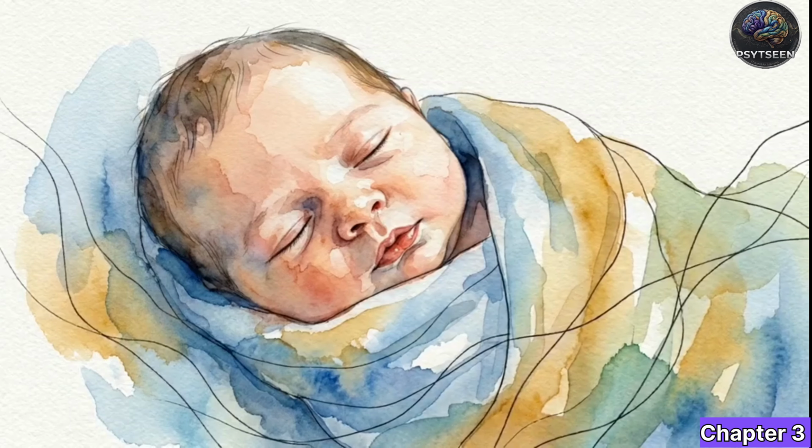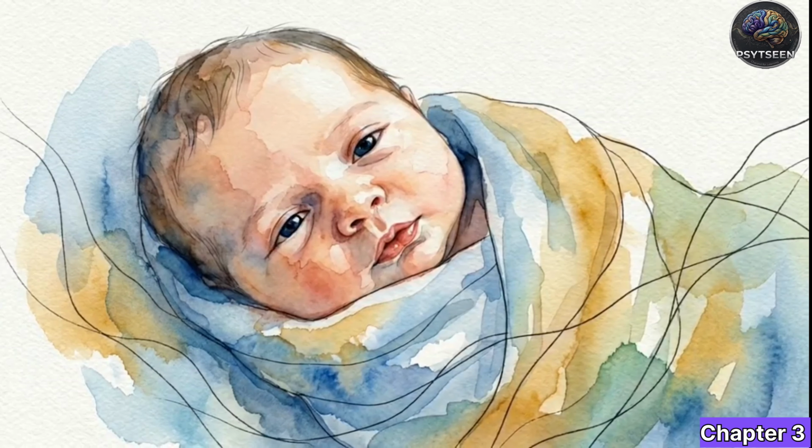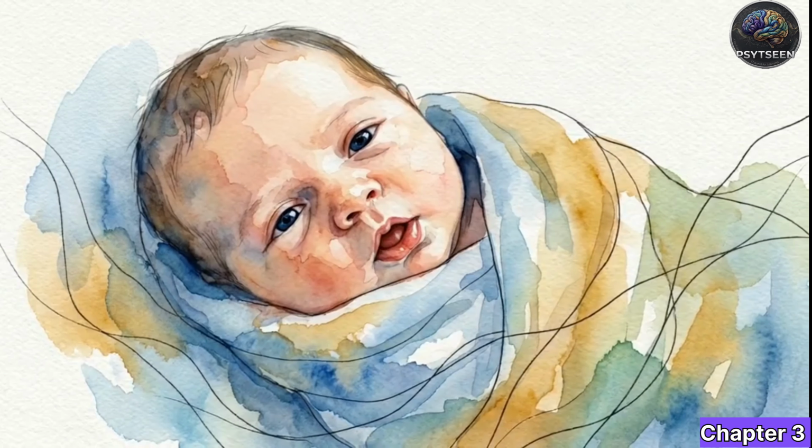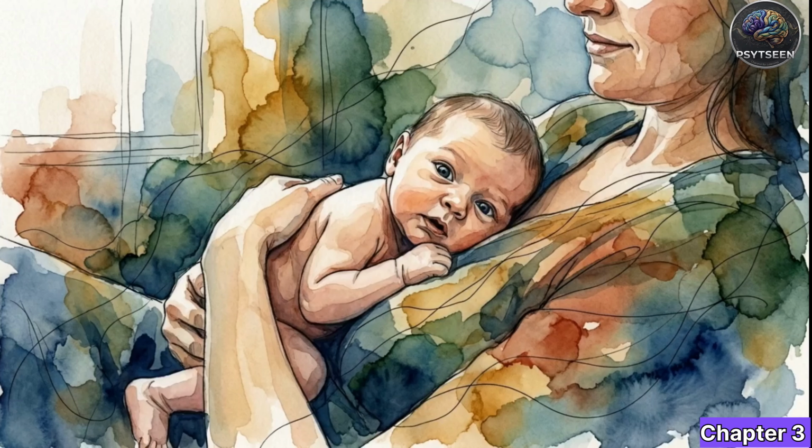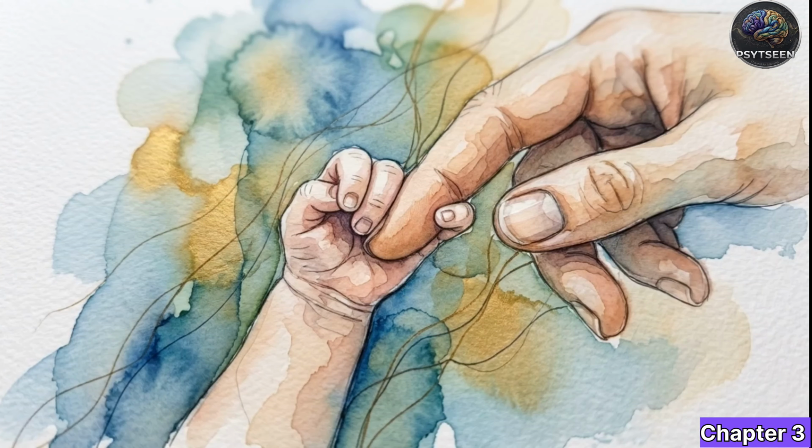Development starts with a set of built-in survival mechanisms. Newborns arrive with reflexes, automatic responses like coughing, blinking, and sucking. These genetically carried behaviors allow an infant to adapt to the world before they have had any opportunity to learn. But survival requires more than just physical reflexes.